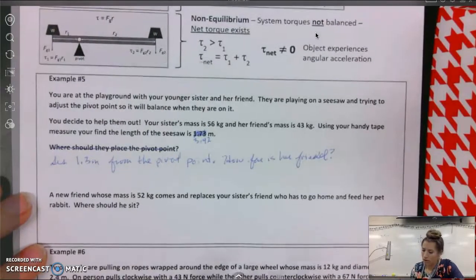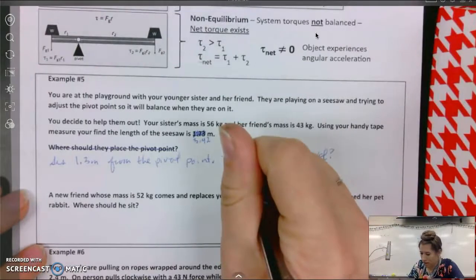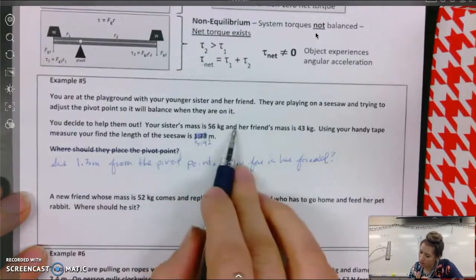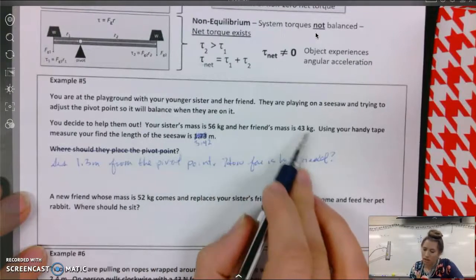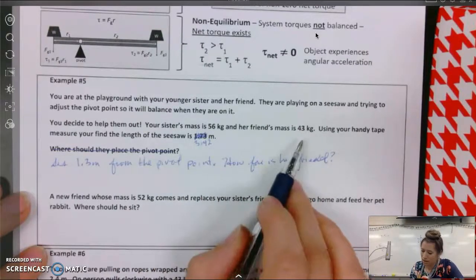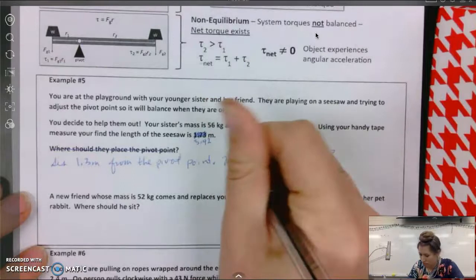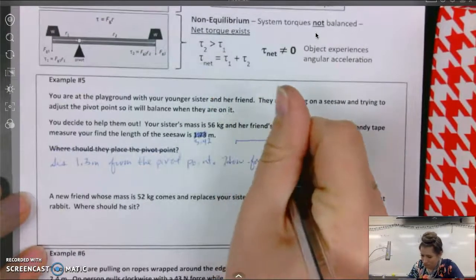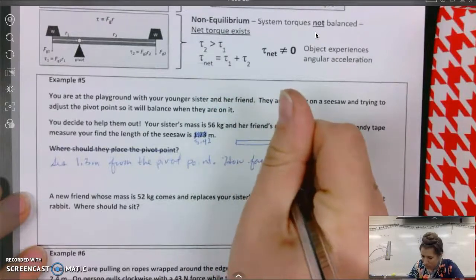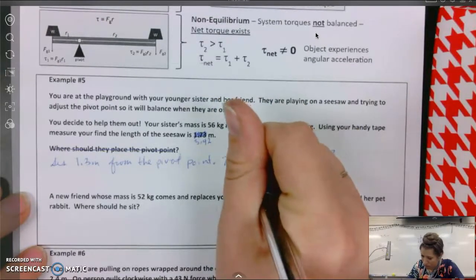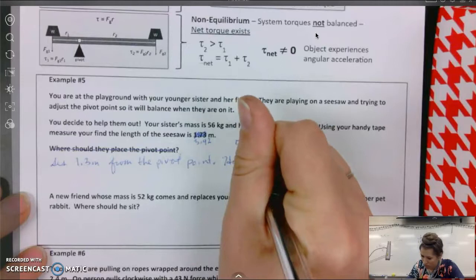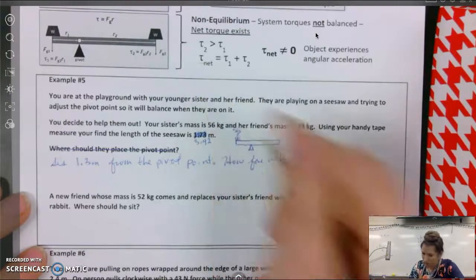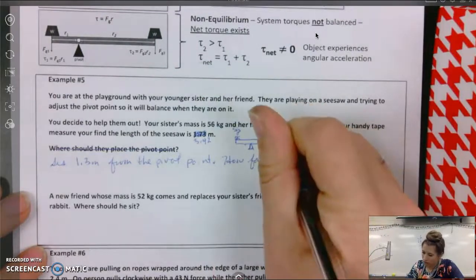Okay, so if I were to draw a picture of what's going on here, the sister's mass is here and the friend's mass is there. So the friend's mass is less than the sister's mass. Okay, so we have your sister, and then we're going to have the friend.